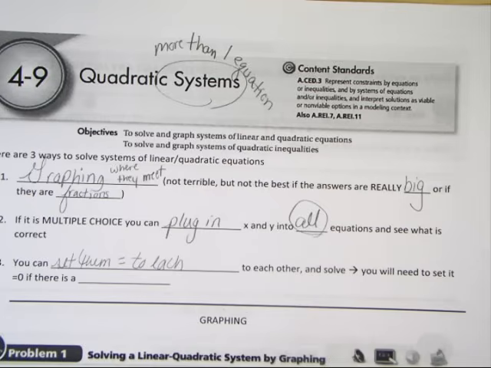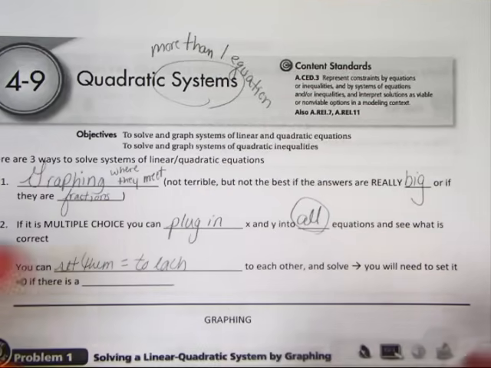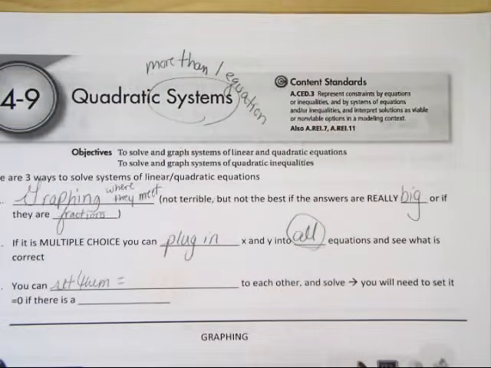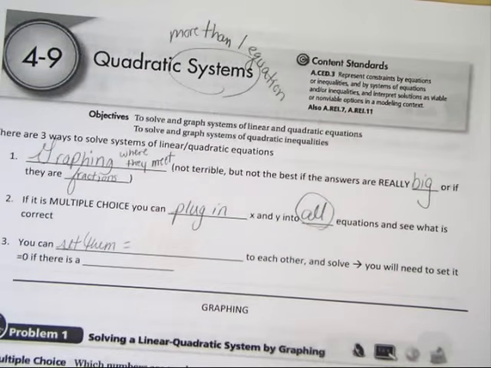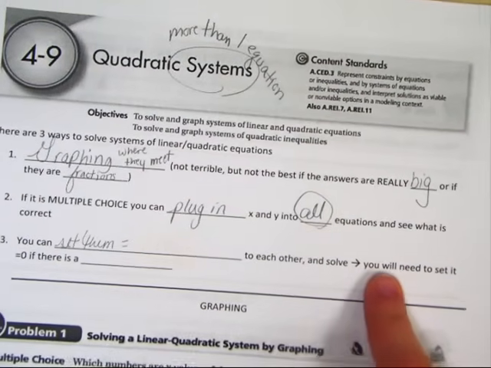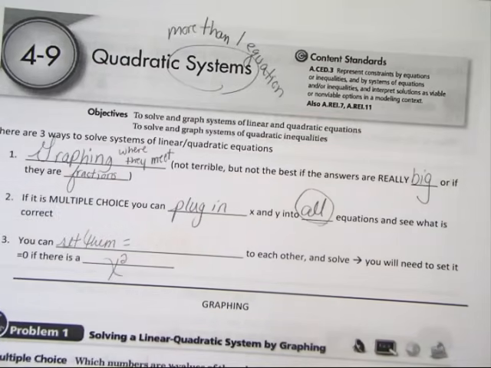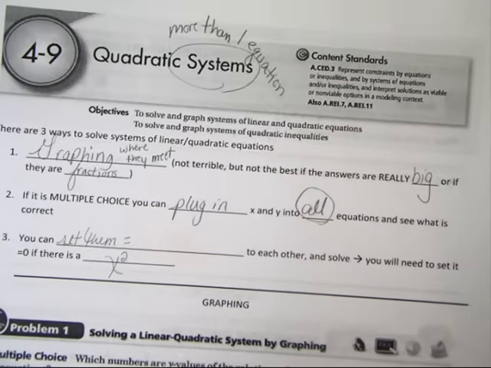You can set them equal to each other, and then you can solve from there. You will have to set it equal to 0 if there's an x squared term.